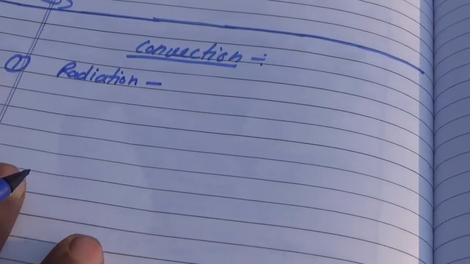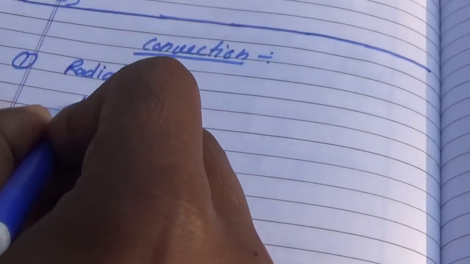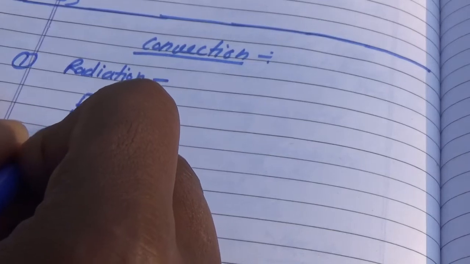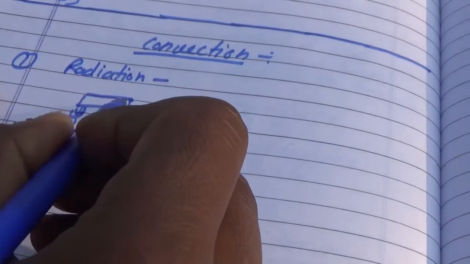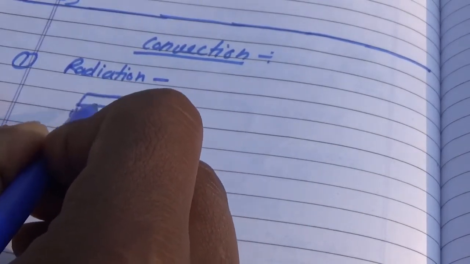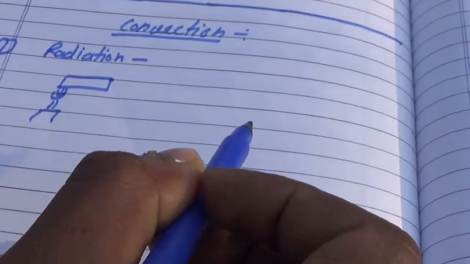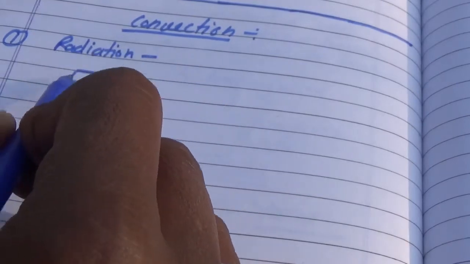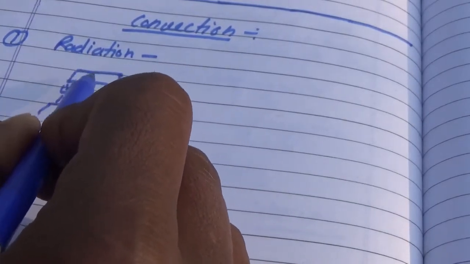Dear students, as you know, in the case of conduction, when we supply heat energy to this end, the whole rod warms after some time. Here the flow of heat is known as conduction.